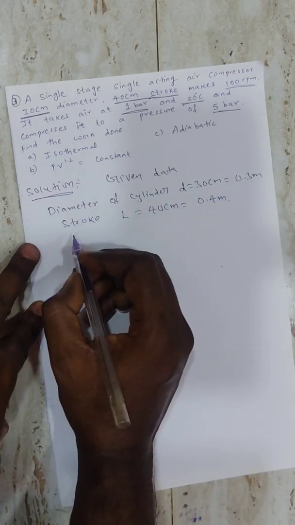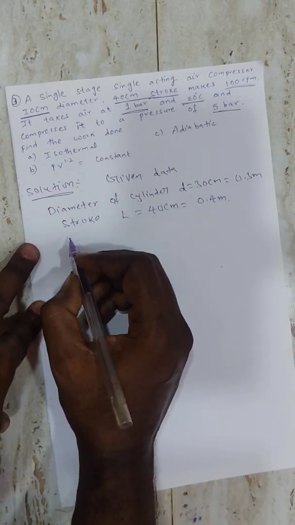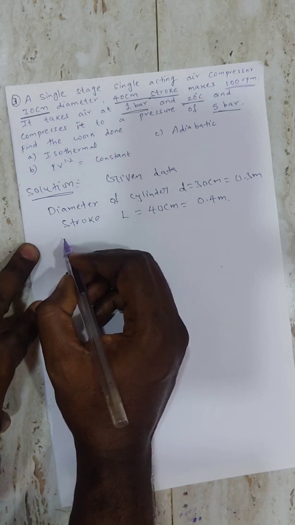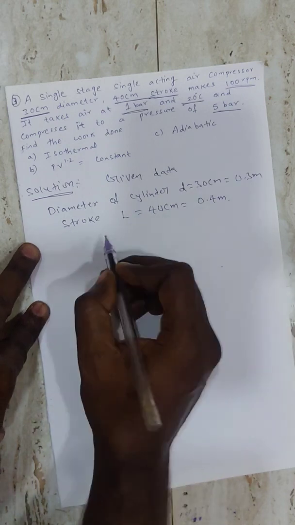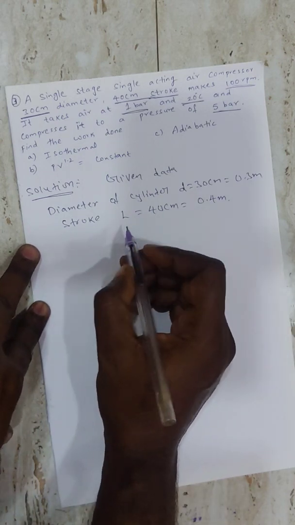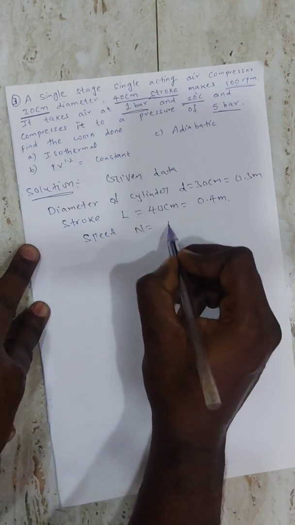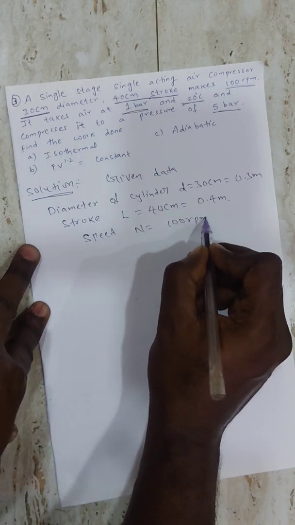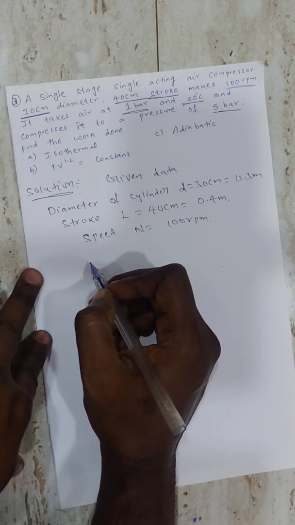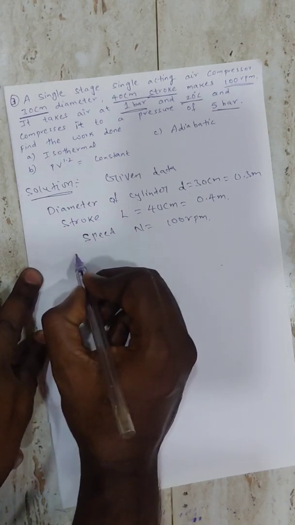And he has given the volume, and we will find the volume afterwards. First we will write the given data, and he has given the speed n is equal to 100 rpm, and he has given the initial pressure.